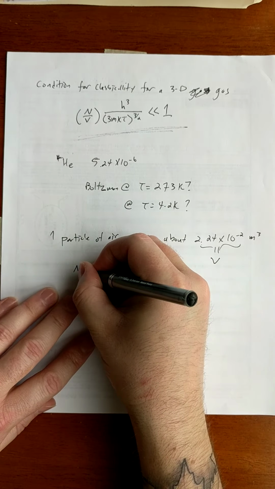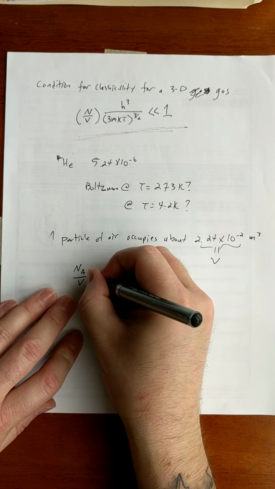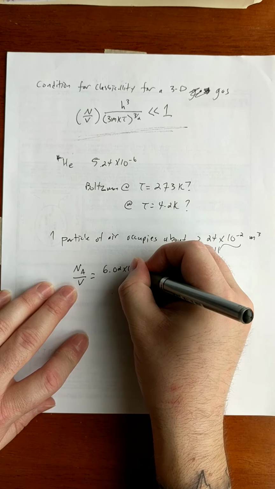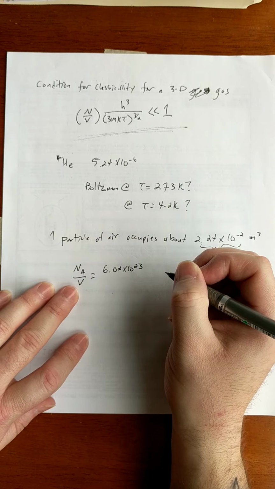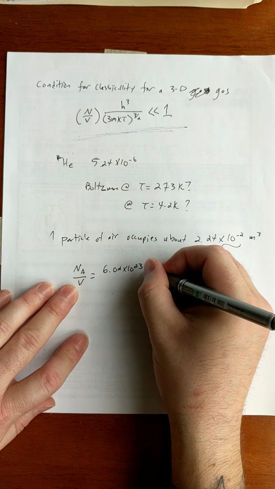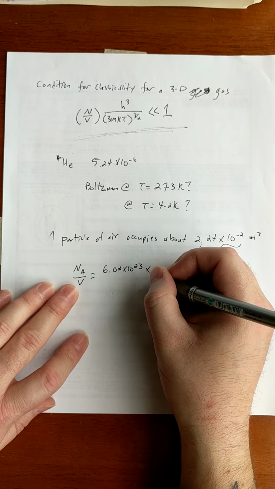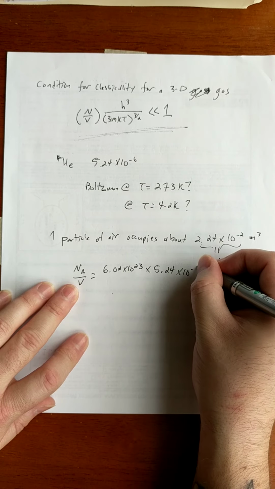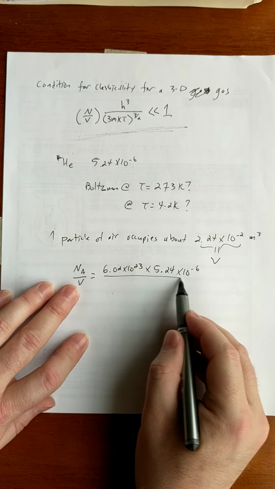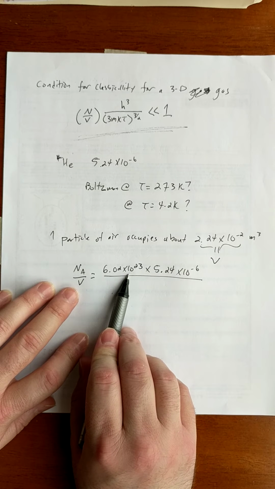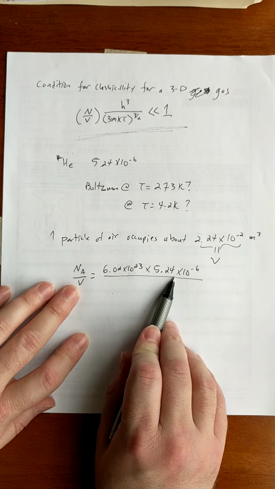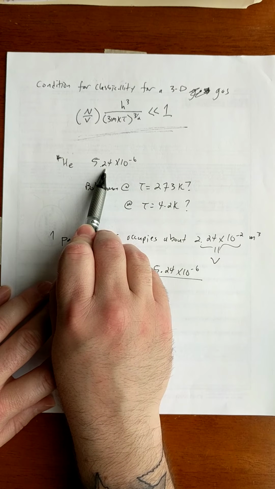So number of atoms in that volume is equal to 6.02 times 10 to the 23 times 5.24 times 10 to the negative 6. So Avogadro's number, if my memory doesn't fail me, times the proportion of those particles that are helium-4.